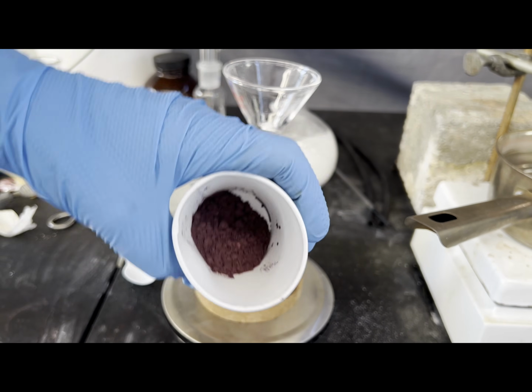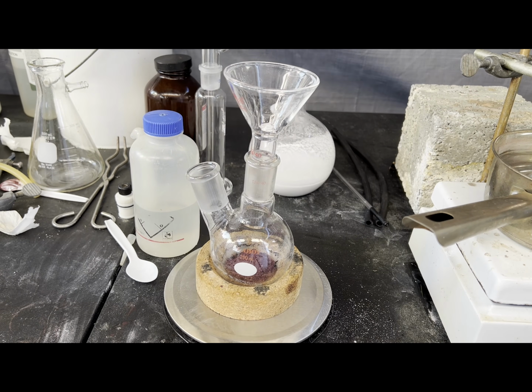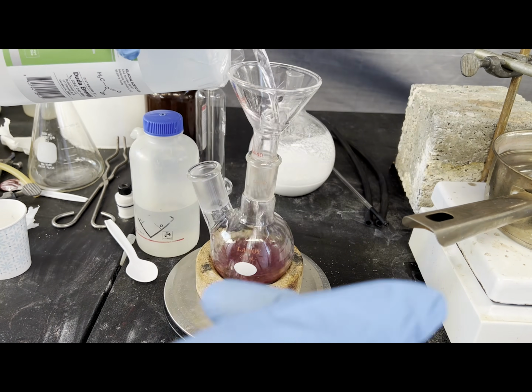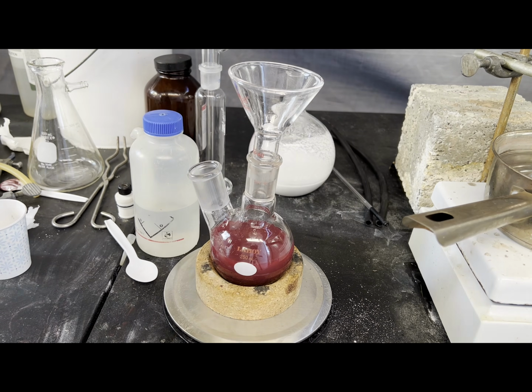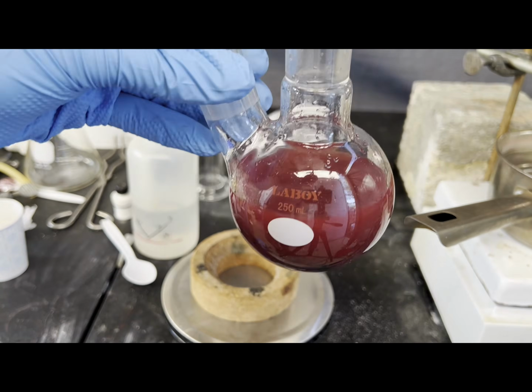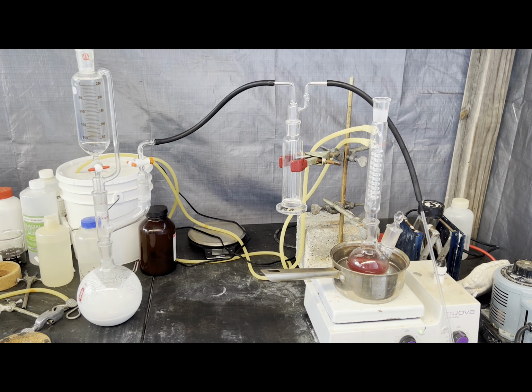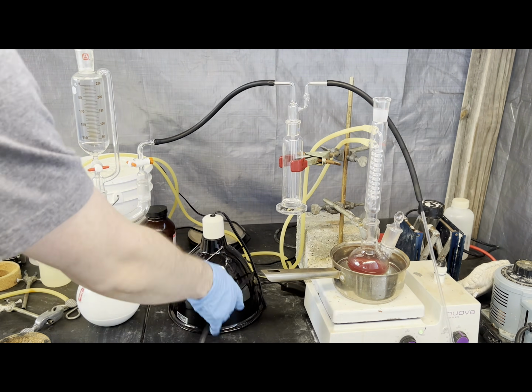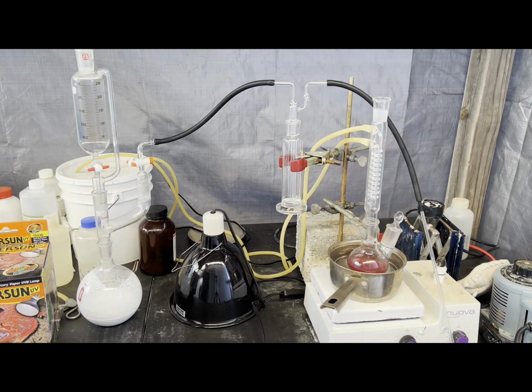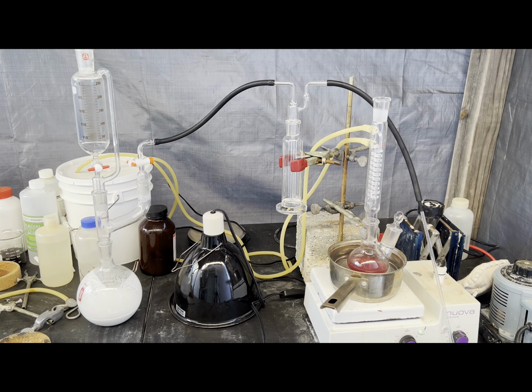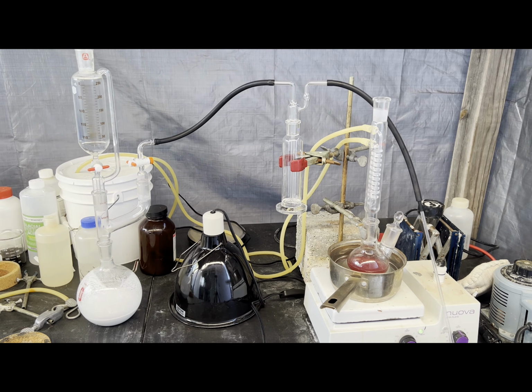There's the red phosphorus. Then there's the acetic acid. Here's the mostly assembled setup, and here's the light I used. It looks like a normal light when it's on because it gives off visible light in addition to UV light and heat.